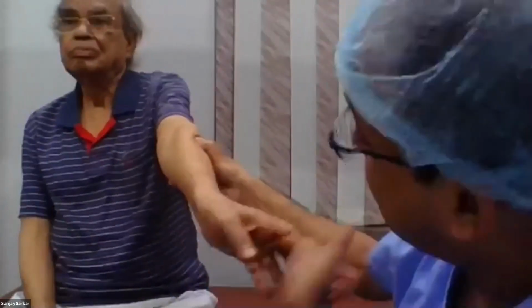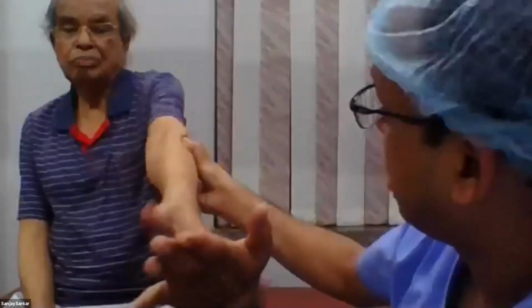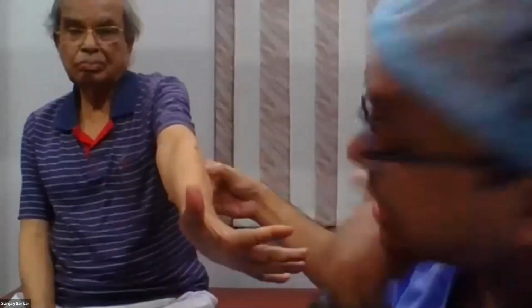Okay. So what I was saying is, in terms of the tensile activity, you have to ask your patient to do an extension of the wrist to check for ECRB. When he is doing that extension, I am applying a generous amount of pressure, which is under the control of the patient.